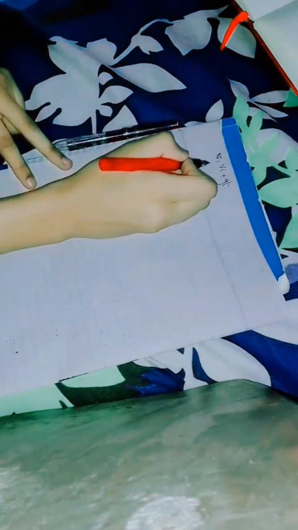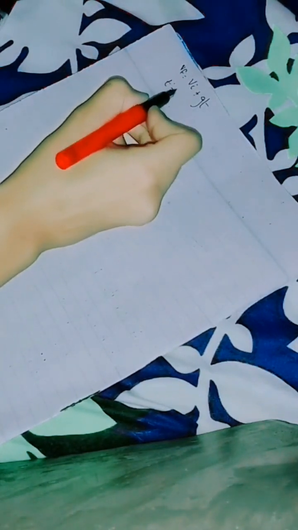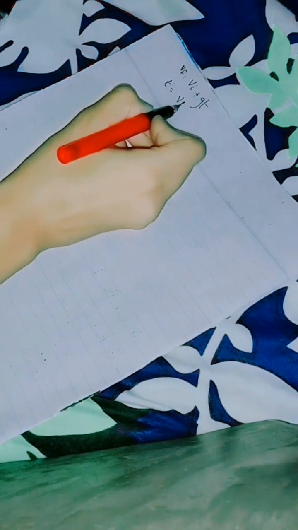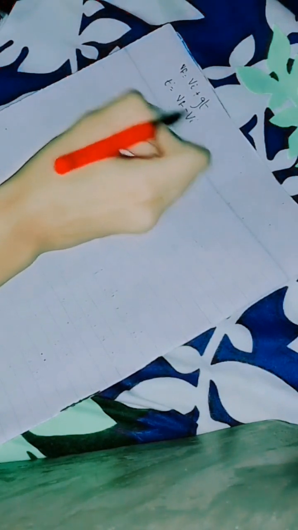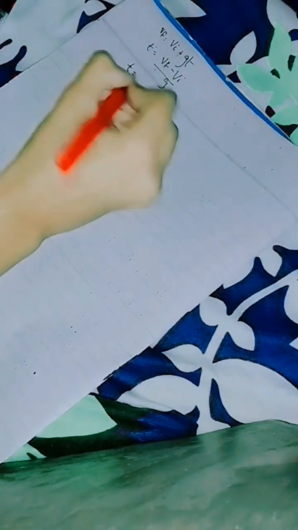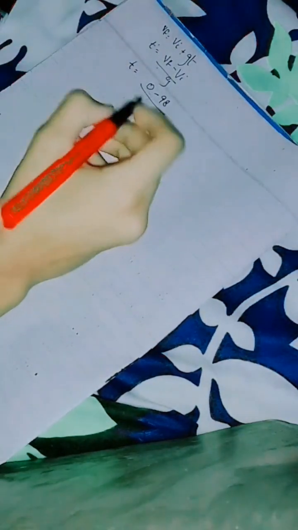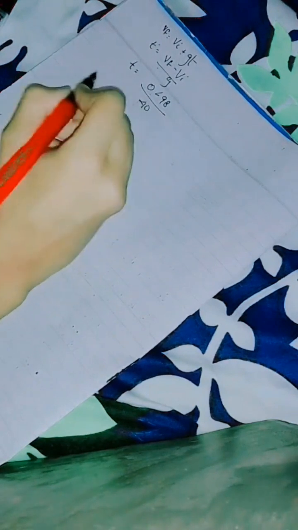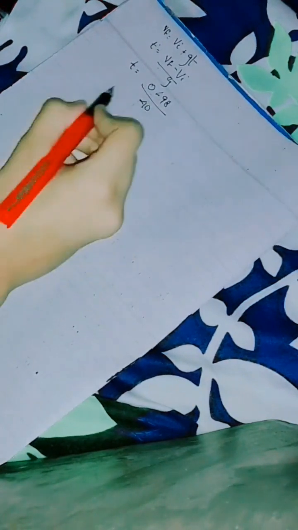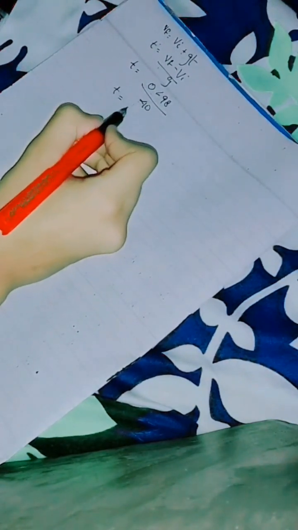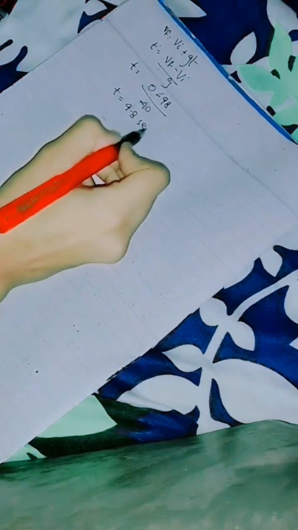Making time the subject, time is equal to Vf minus Vi upon G. Vf is 0 and Vi is 98, and G is minus 10. Minus and minus cancel, so time is equal to 98 divided by 10, which is 9.8 seconds.